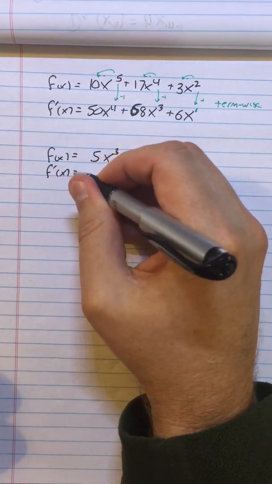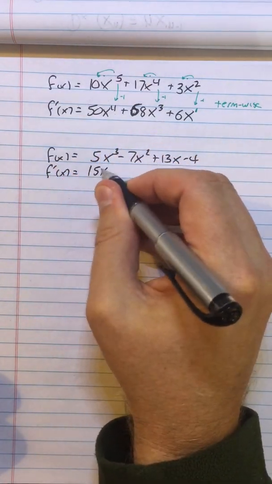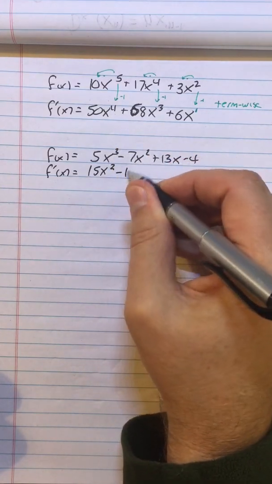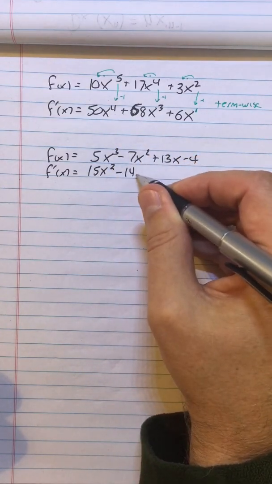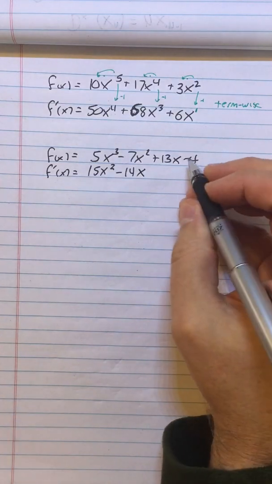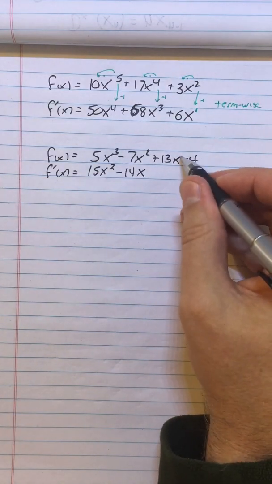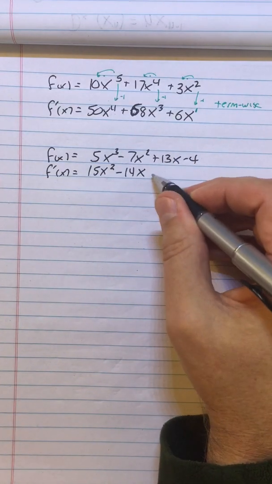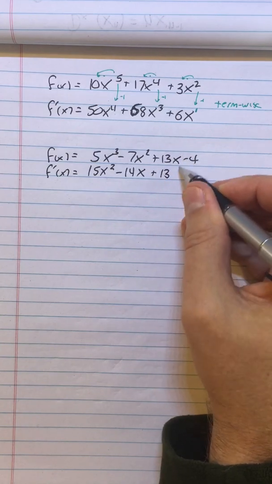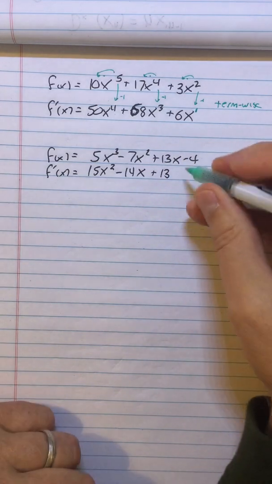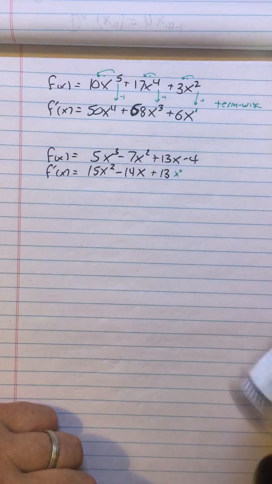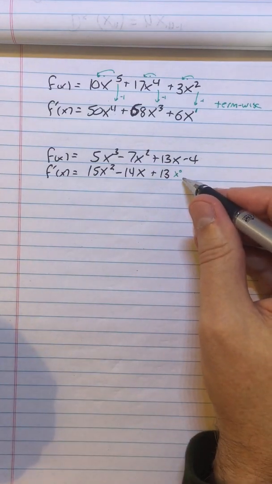So f prime of x equals, so I'm going to multiply, drop it 1, multiply, keep the sign, multiply, drop it 1. Now, what happens when you have a linear term is you have 1 and you multiply and you get the 13. But when I drop the exponent 1, I get x to the 0, which generally we're not going to write because it's just going to be 13, because x to the 0 is 1.